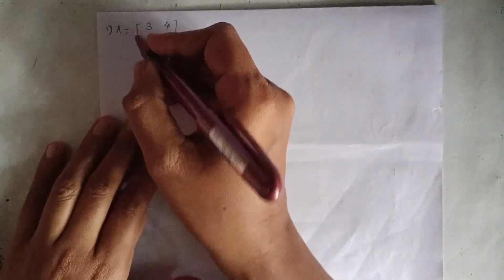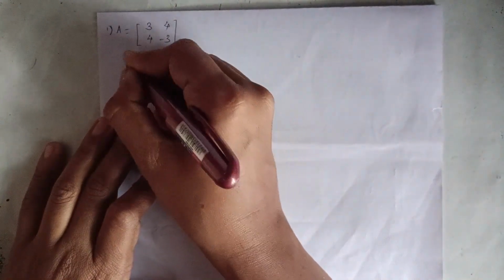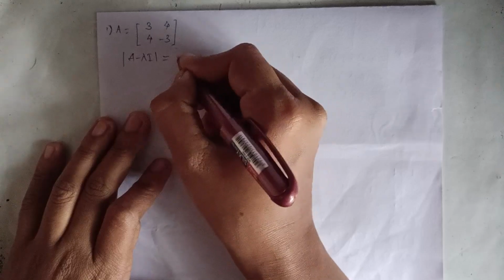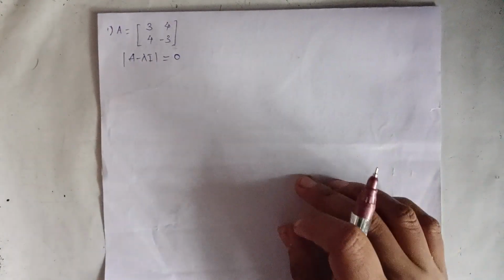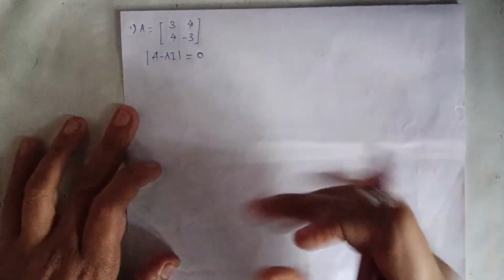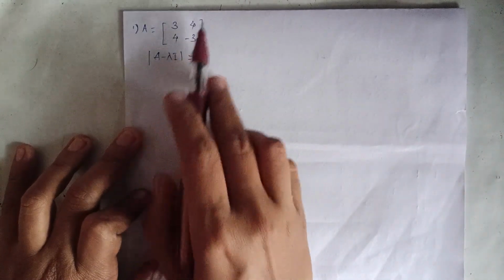Okay, here I am taking a 2 by 2 matrix. So to find eigenvectors and eigenvalues, first you have to write it in terms of A minus lambda I. This determinant you have to take equal to 0 to find values of lambda. Okay. So lambda is multiplied to the identity matrix of order 2 by 2.